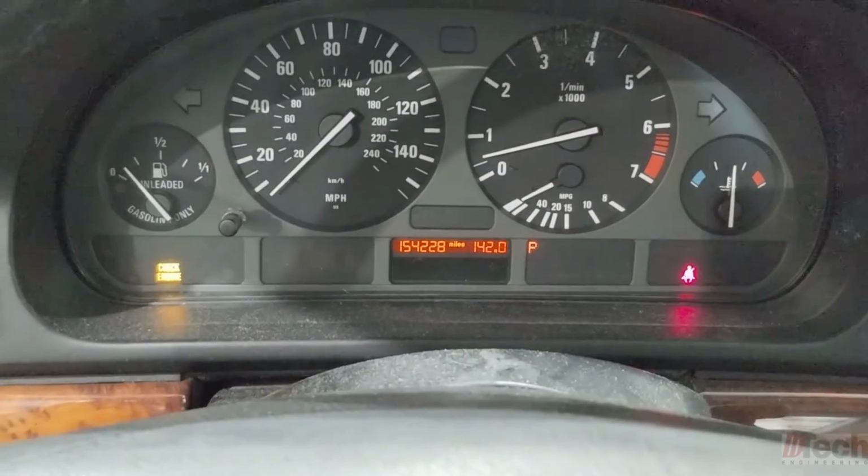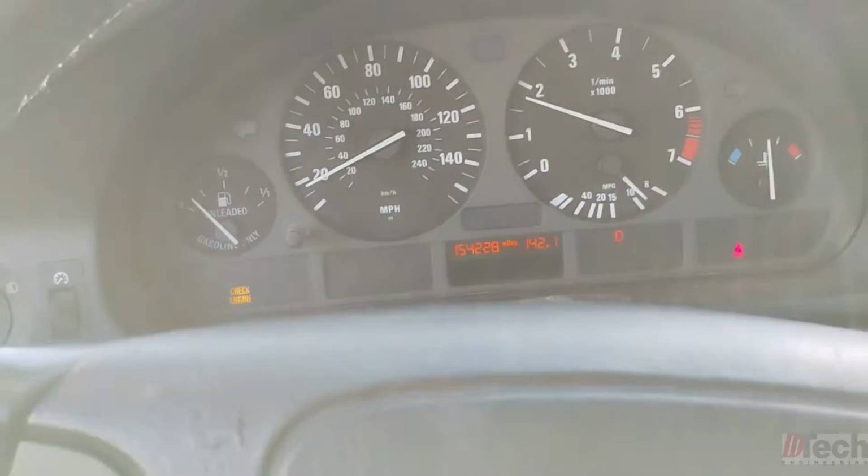And let's take a test drive, see how the transmission is. Back outside, we are in drive. We'll take the same path and see if we get more than a couple of gears.